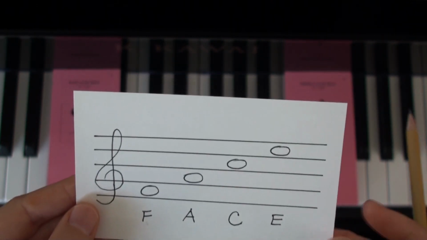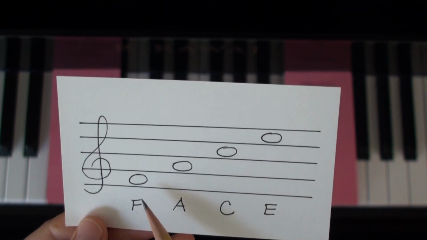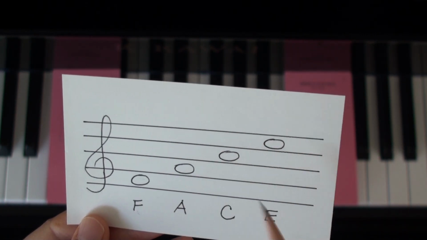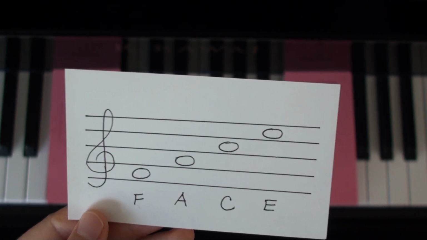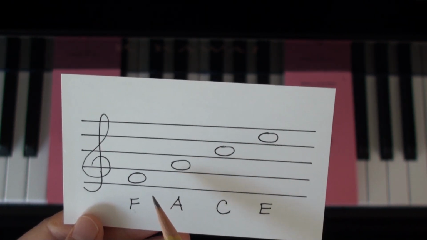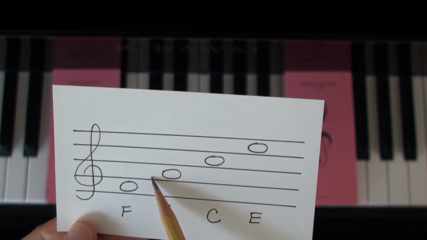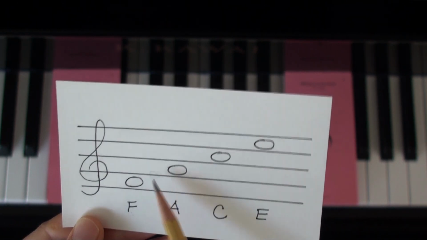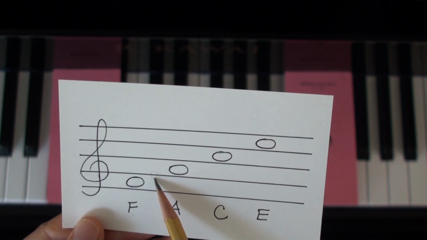All right, so from there you can count upwards. Okay, if you're going upwards, it's forward in alphabetical order. So if I know this is F and I want to find a note on this line, you can go forward in the alphabetical order.